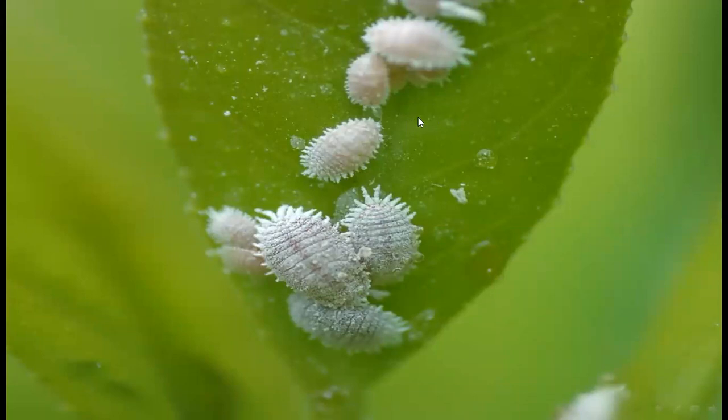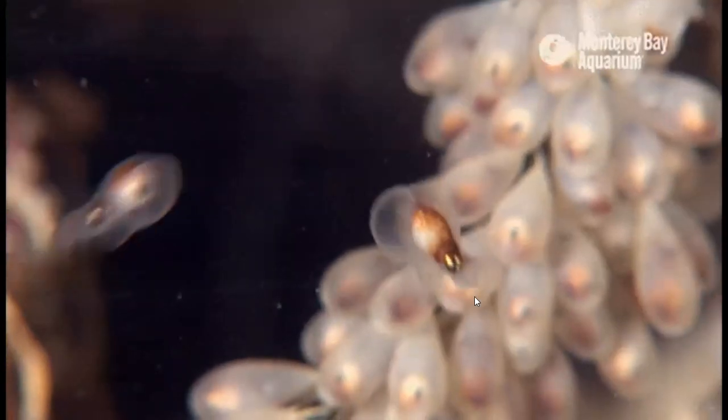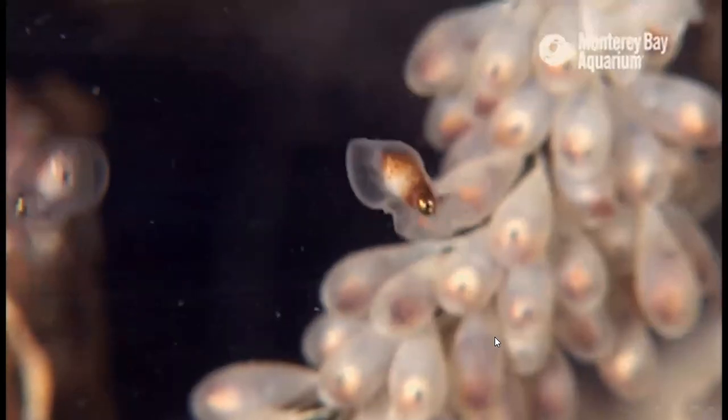Insects' eggs are often laid on the underside of leaves. Some reptiles lay hard-shelled eggs, some lay soft and leathery or rubbery eggs.